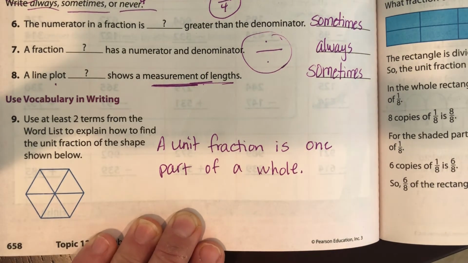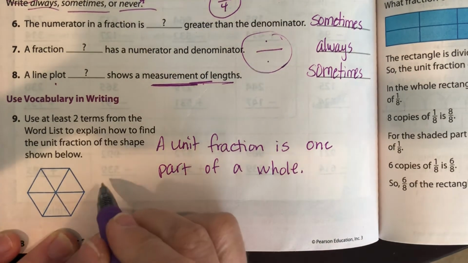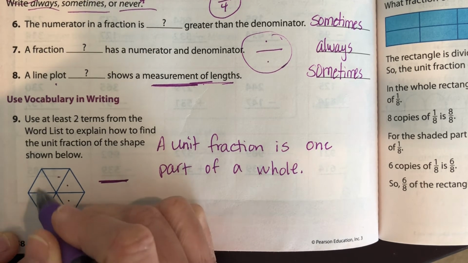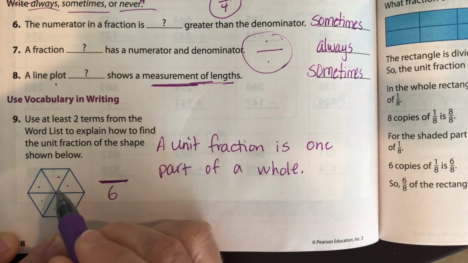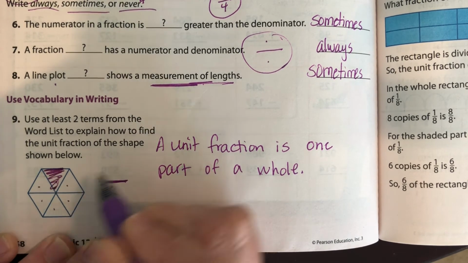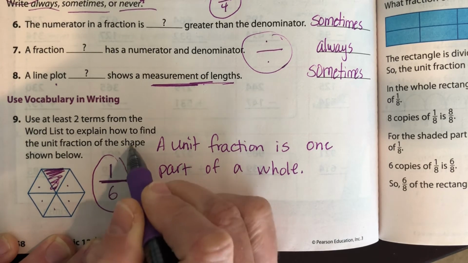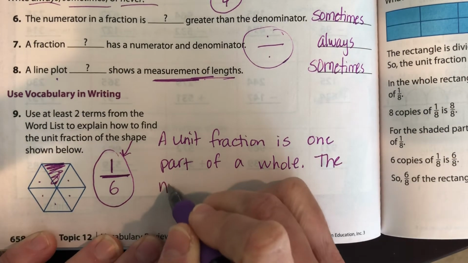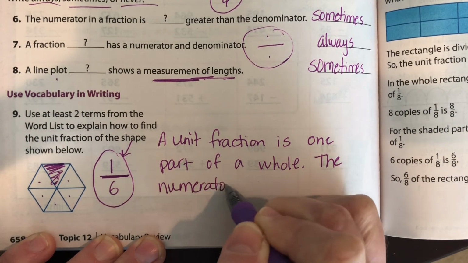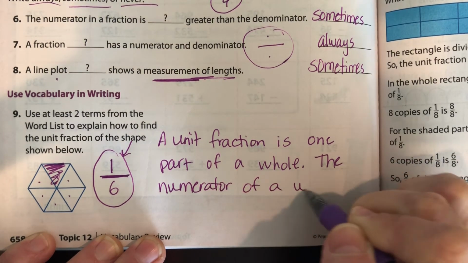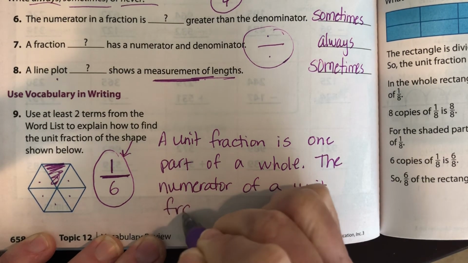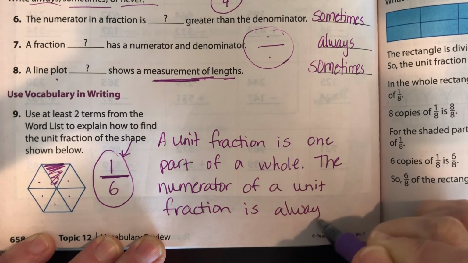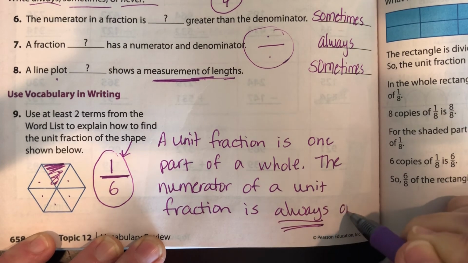Okay. And I could say, and what's the most important part of a unit fraction? Okay. This would be, we have 1, 2, 3, 4, 5, 6. The denominator is going to be how many parts you have. But a unit fraction, because a unit fraction is only 1, will always have 1 as the numerator. Okay? So I could say the numerator of a unit fraction is always 1.